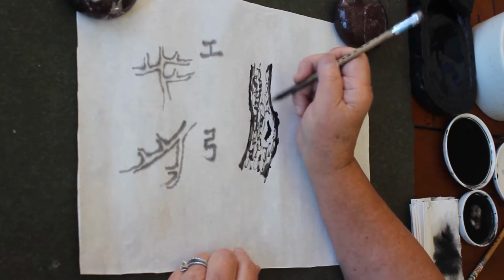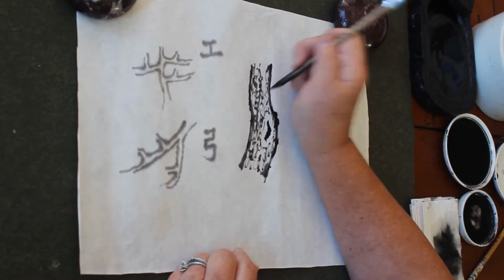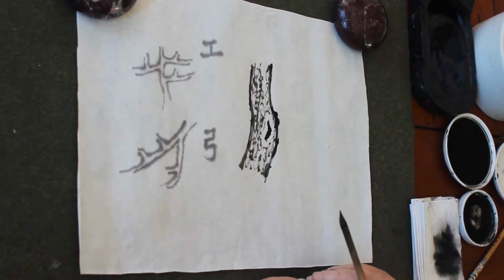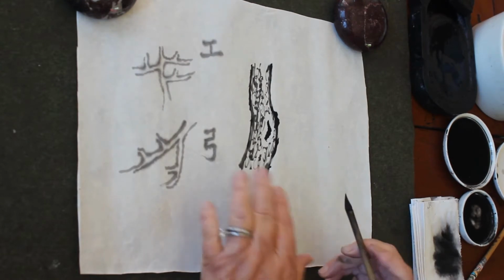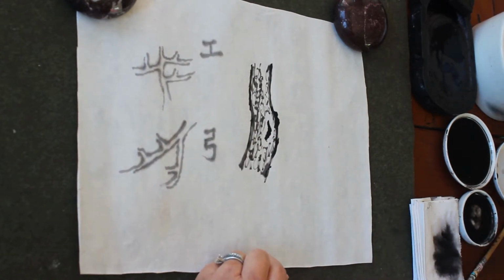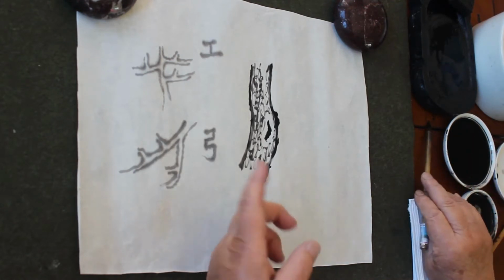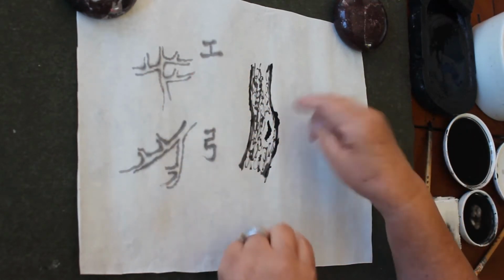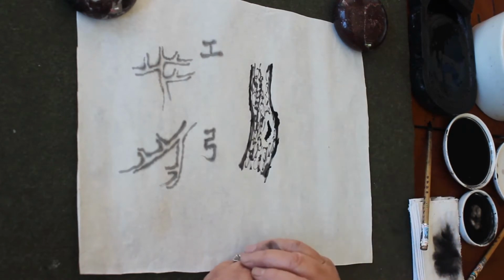So that's the special structure of the trunk. When you draw a pine tree, you have to do the scales like that. And of course, there are a lot of dots and other moles growing outside too. So that's the trunk difference.